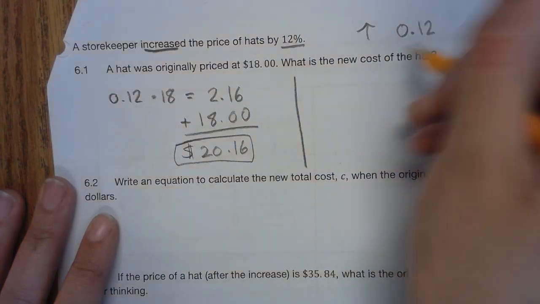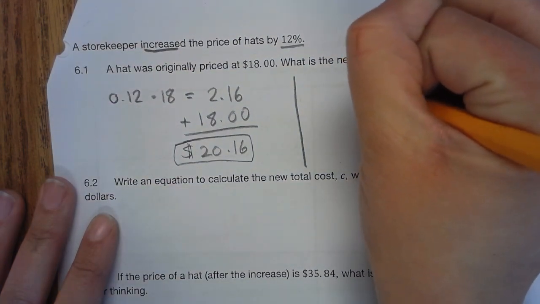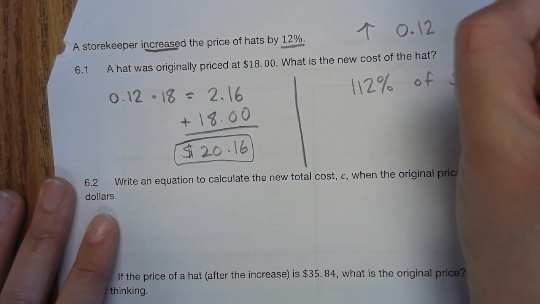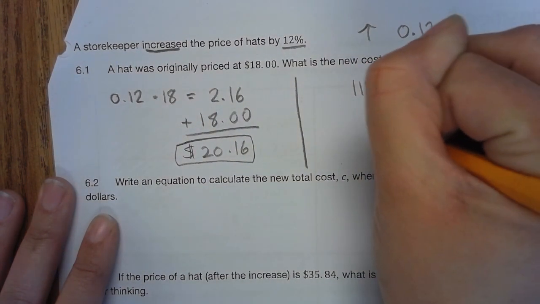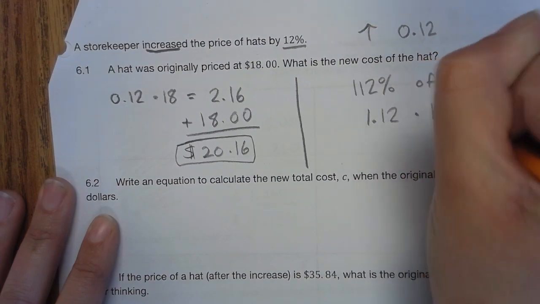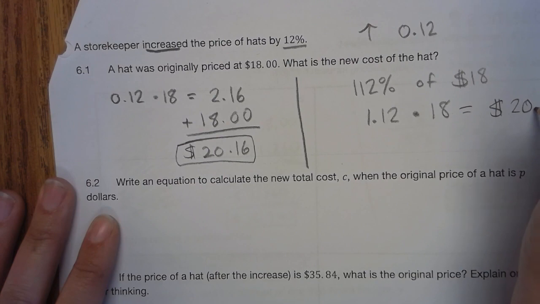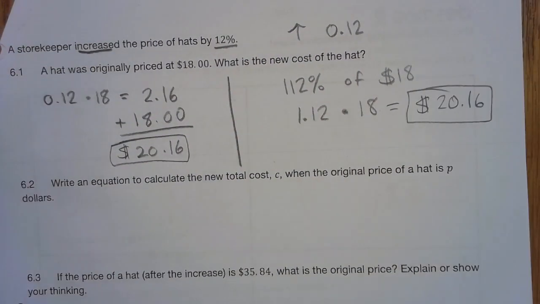Or we could recognize that a 12% increase means you're taking 112% of the $18. So that's 1.12 times 18. You multiply that, and that's directly going to give you $20.16. So either way is fine. You don't have to do both.